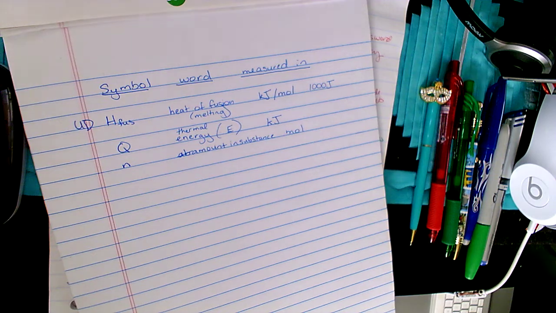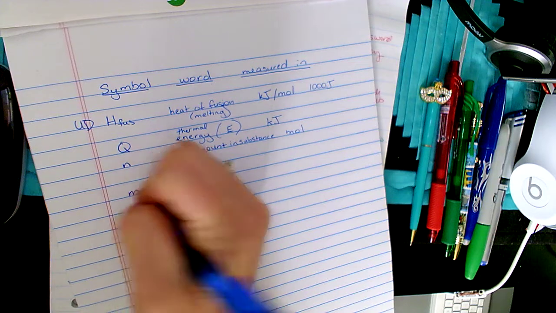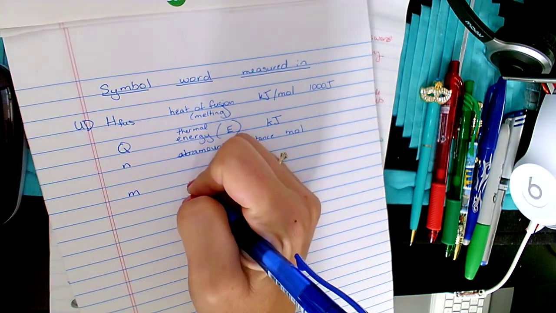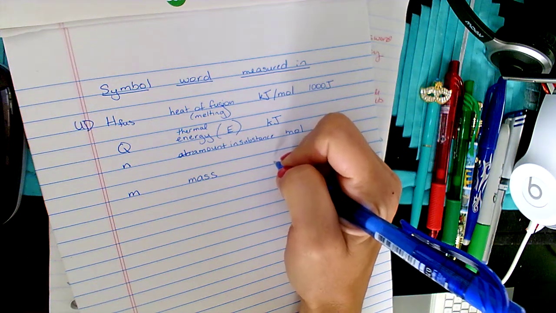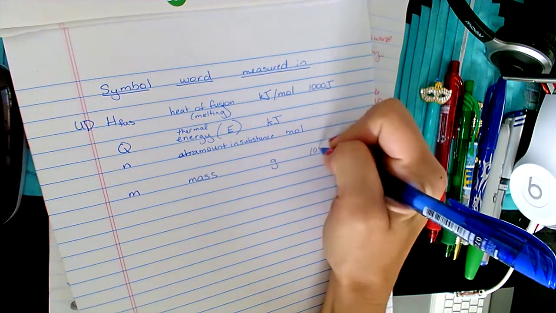There's a few examples on there, and they also want you to calculate molar mass sometimes. So let's also put M, which is for mass. That's going to be measured in grams usually, or sometimes kilograms.